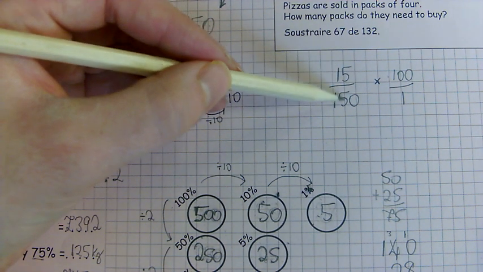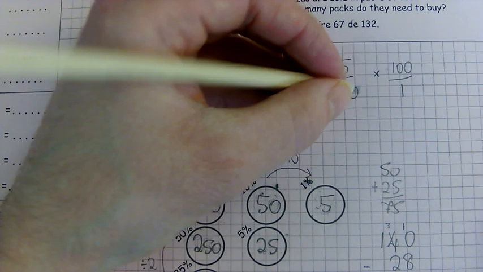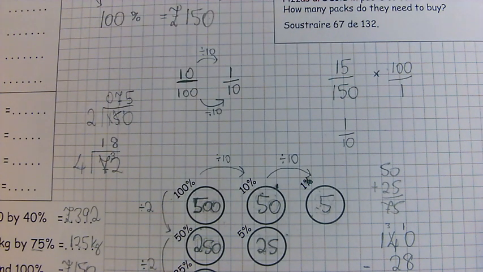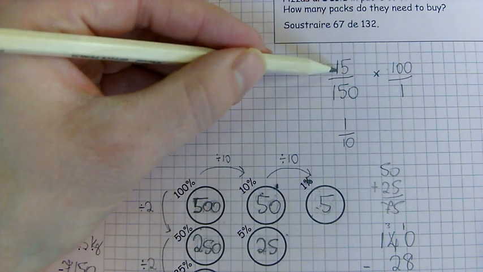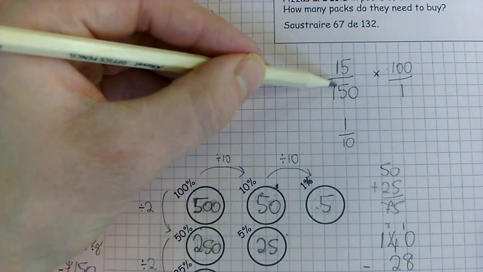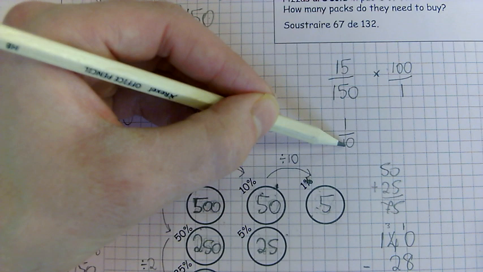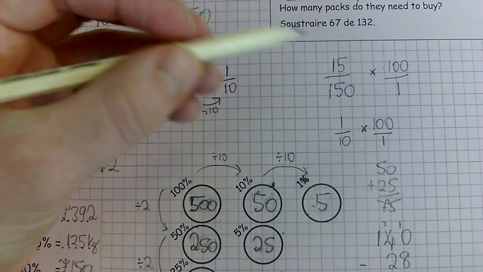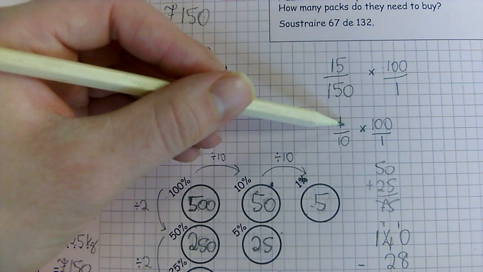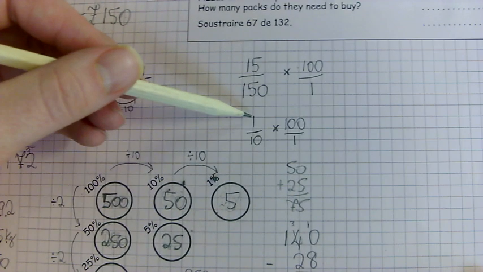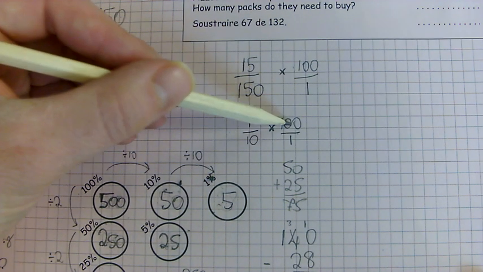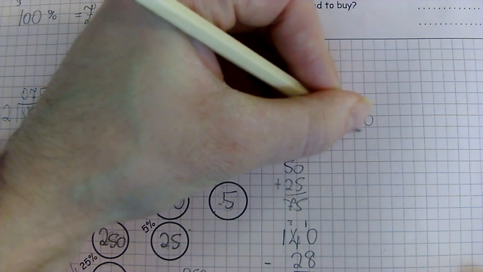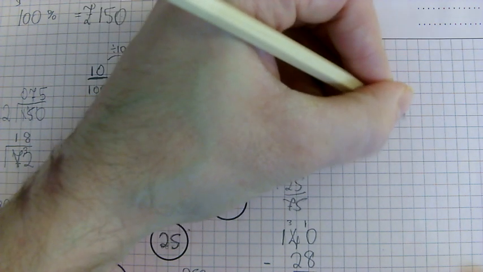If I simplify this one first, make it a little bit easier for myself, we end up with 1 over 10. So I divided top and bottom by 15. 15 into 15 goes once. 15 into 150 goes 10 times. And that needs to be multiplied by 100 over 1, which gives us a nice recap of multiplying fractions, which I believe is stage 5 if I remember correctly. Multiplying fractions, we just need to do numerator times numerator, denominator multiplied by denominator. So we've got 1 multiplied by 100 over 10 multiplied by 1, which gives us 100 over 10.